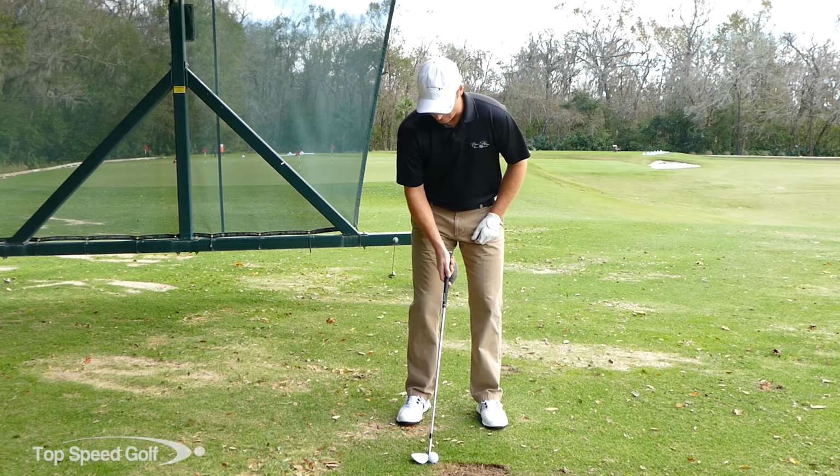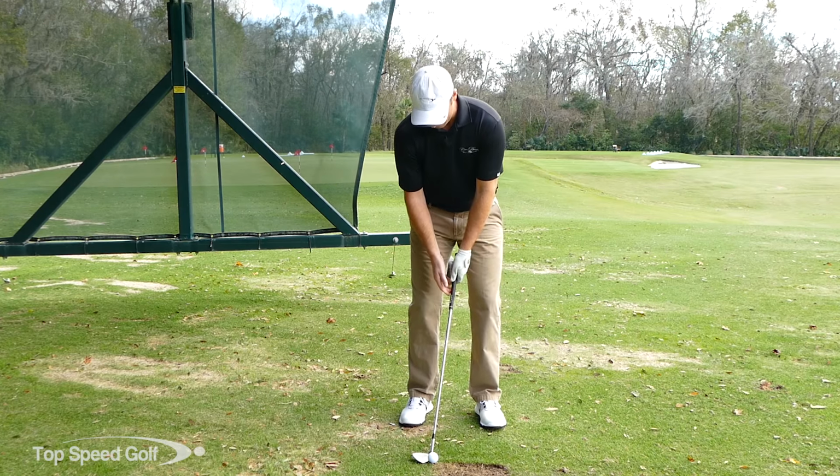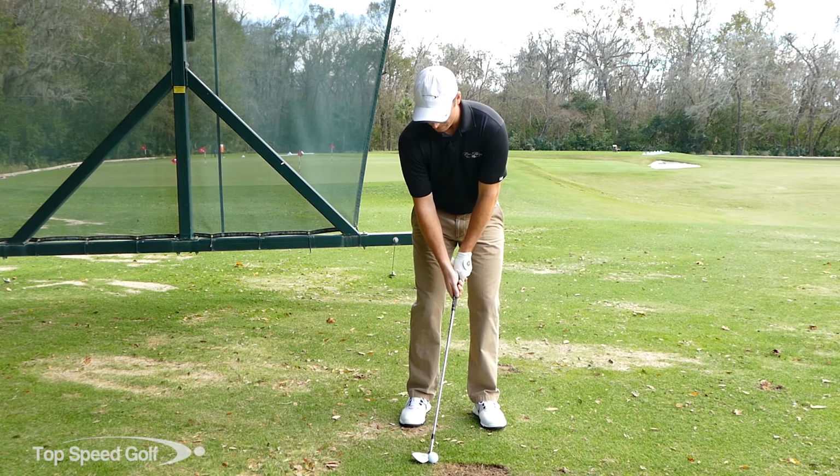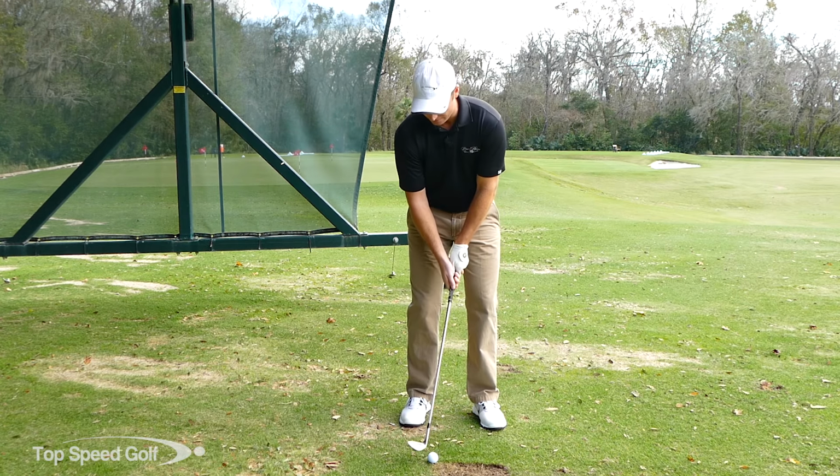So just kind of in the center of my stance. My feet are obviously going to be a little closer together. That's completely fine on these shorter shots. I'm going to take my normal grip, my normal setup to the ball. If anything, the face may even be slightly open.